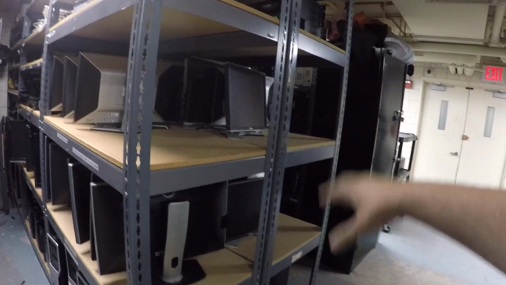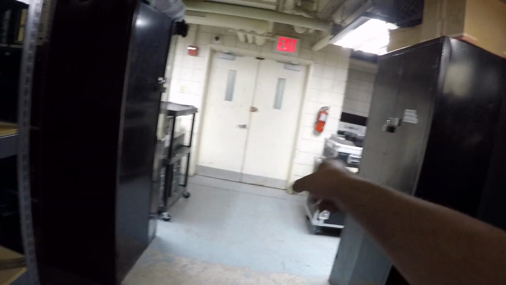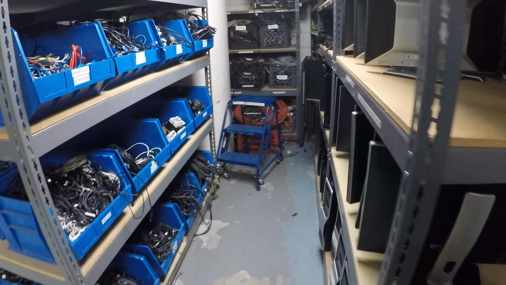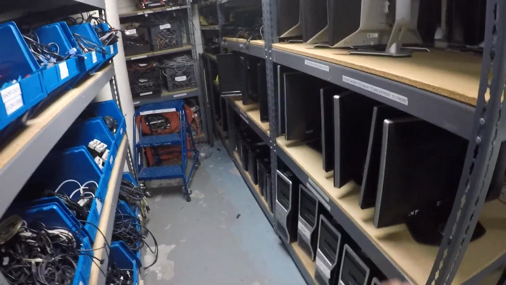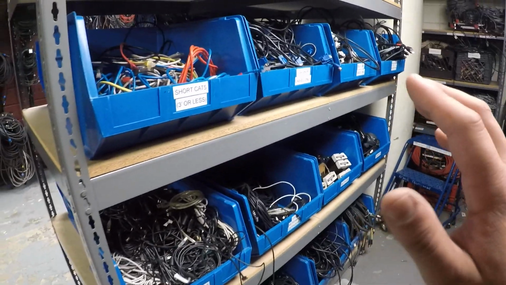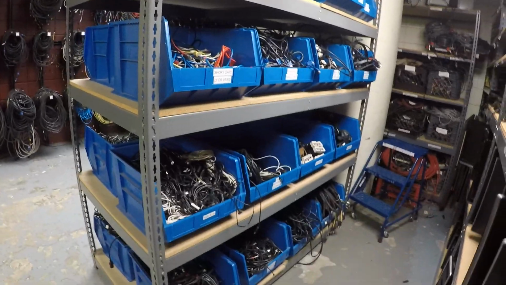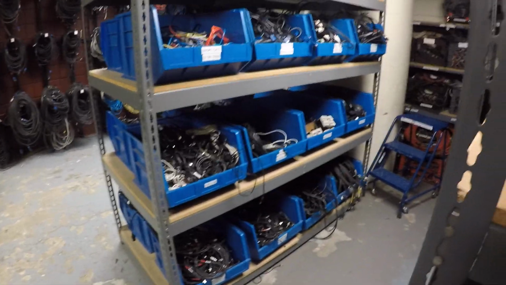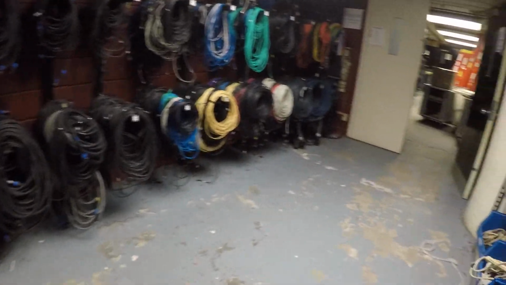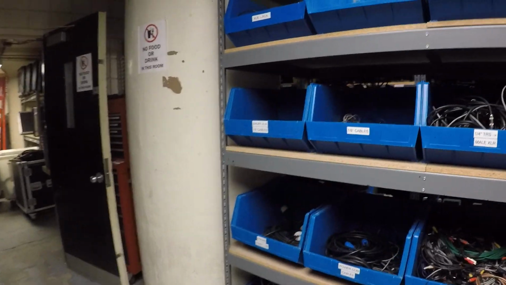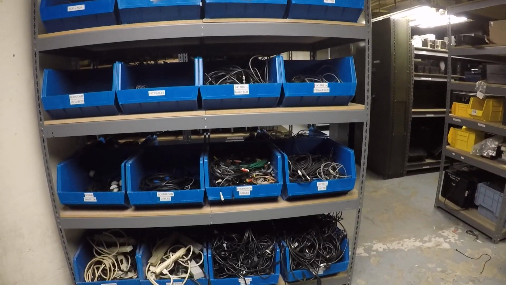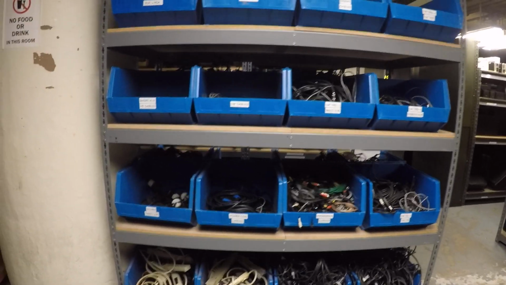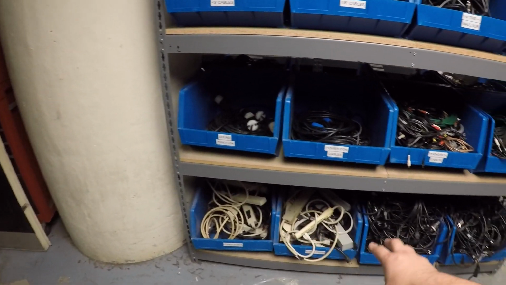Behind me there's the amplifiers, all the stuff that goes on the racks. Projection and stuff is over there. Computer towers over here. The beginnings of cables, so these are short cables, different things. Similar to the other side, smaller cables, maybe not as common. Down at the bottom, power strips and IEC.